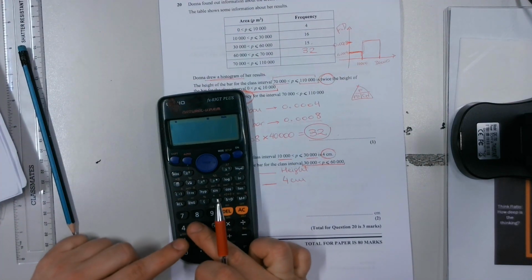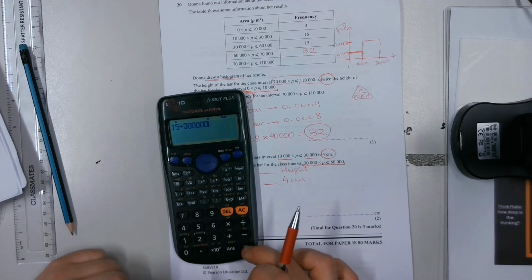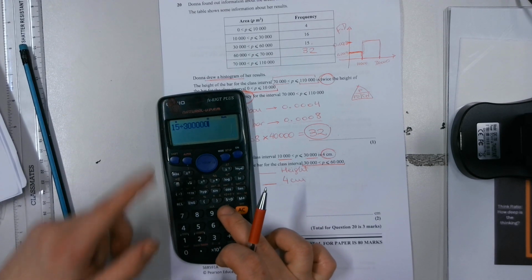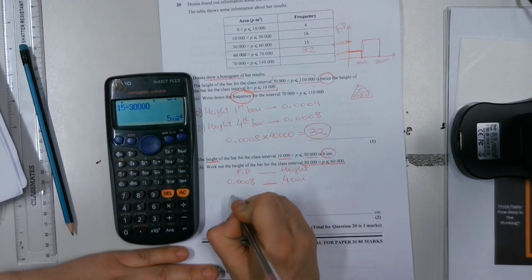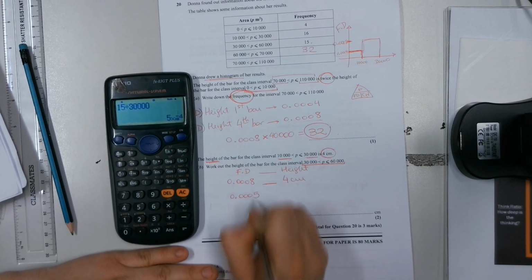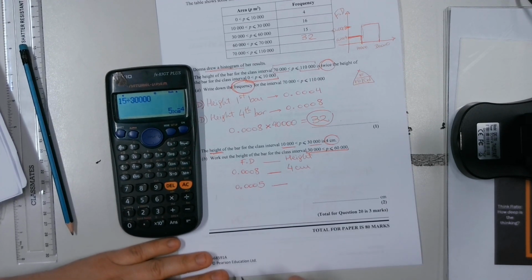Now this class interval has a 30,000 gap, and a frequency of 15. So it's going to have a frequency density of 15 over 30,000. I think I put one extra zero. So that's going to be 0.0005. Okay. Now, what is this height going to be?